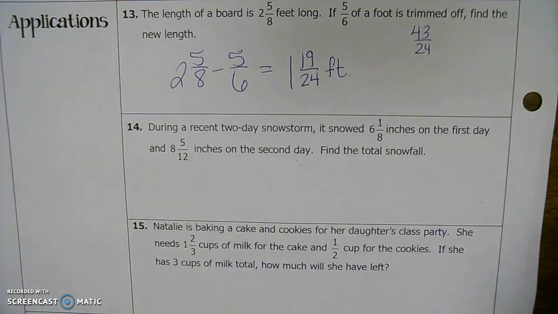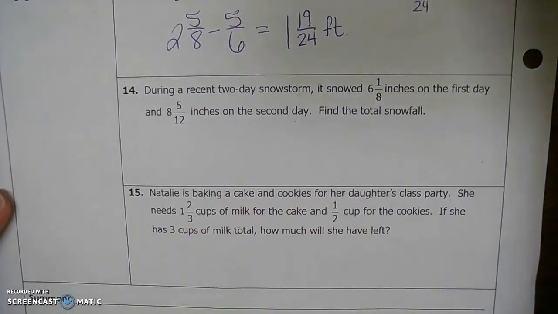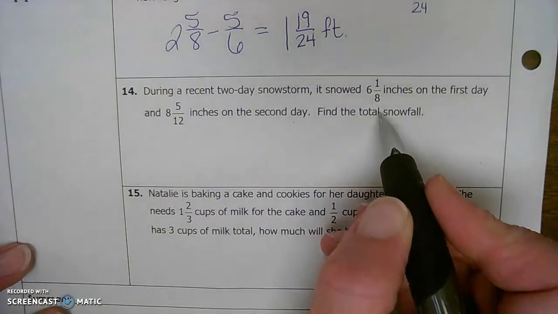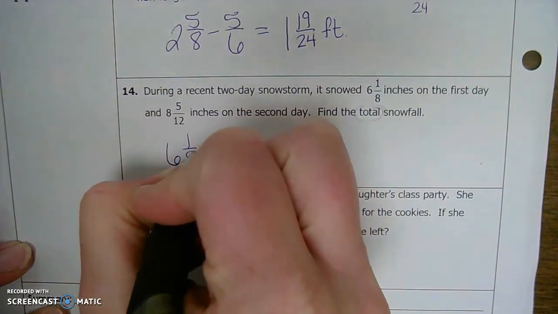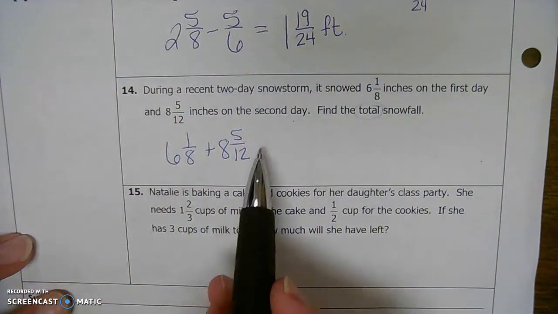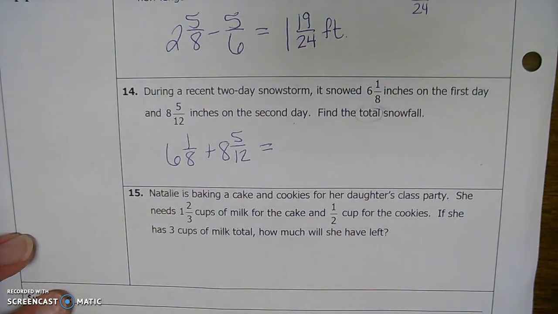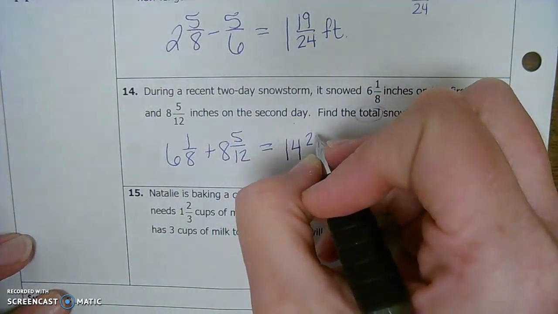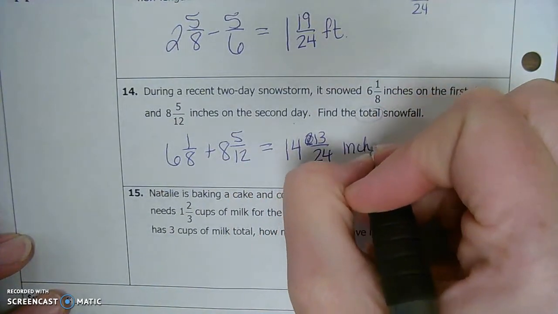Number 14. During a recent 2-day snowstorm, it snowed 6 1/8 inches on the first day and 8 5/12 inches on the second day. Find the total snowfall. That means we're going to add. So 6 1/8 plus 8 5/12. So again, just write that out, and then you can use your calculators to figure out that's 14 and 13 out of 24 inches of snow.